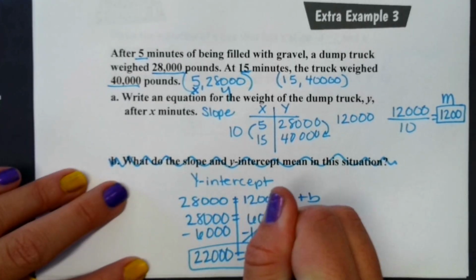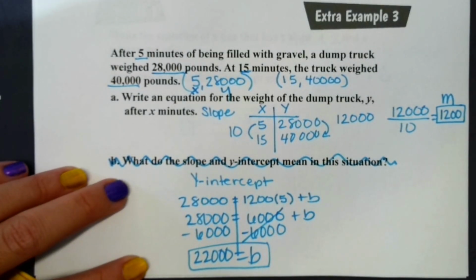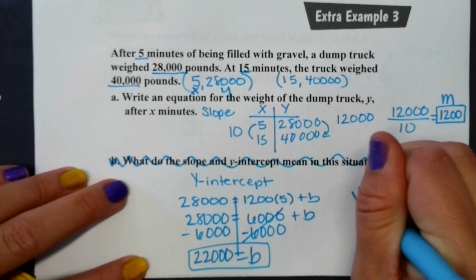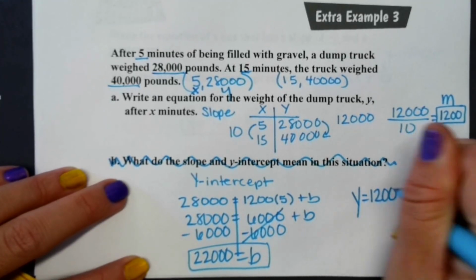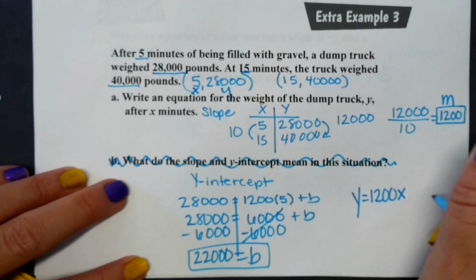Am I done? I have to do the equation. So Y equals what? X, right? Then what?